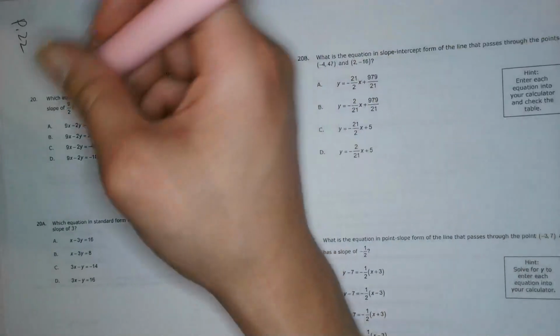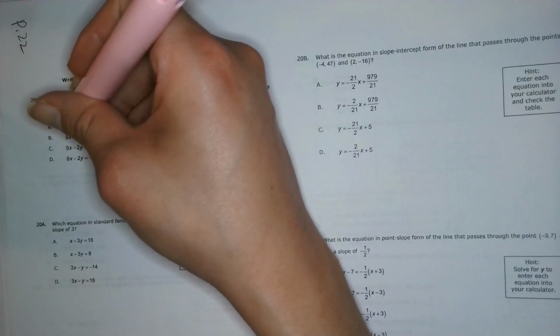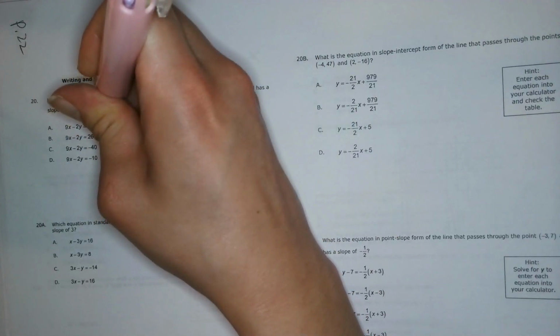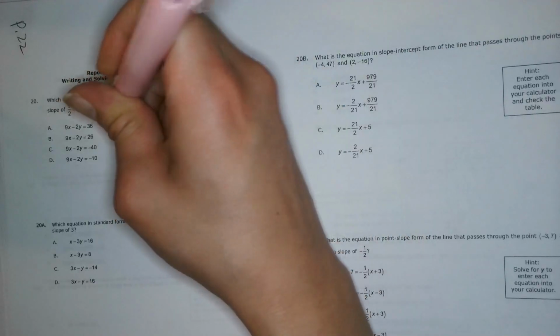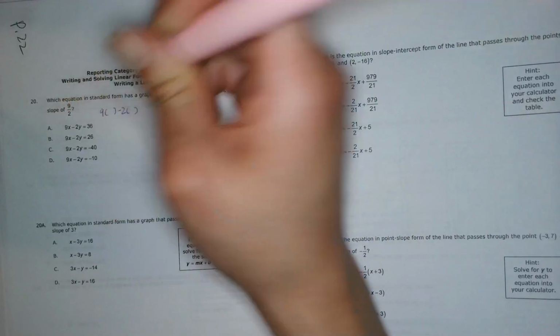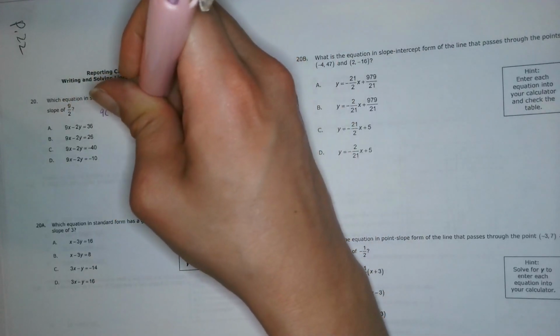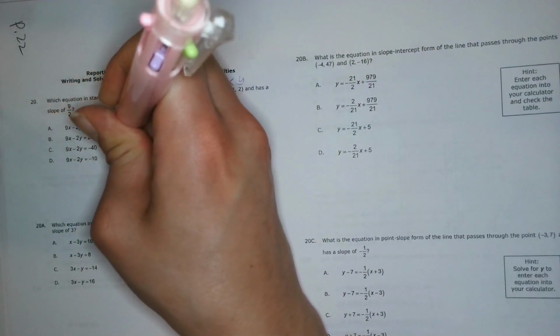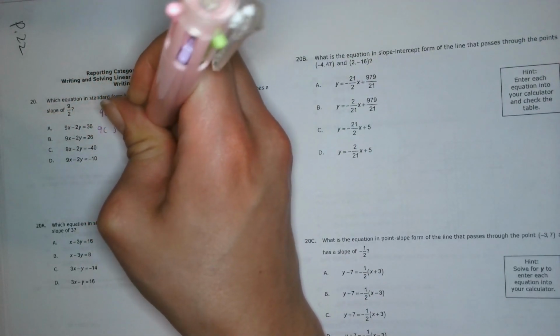So what I mean here is, instead of saying 9x minus 2y equals 36, we're just going to check 9 parentheses minus 2 parentheses and see if that equals 36 or not. Now do it again. 9 parentheses minus 2 parentheses equals 26.